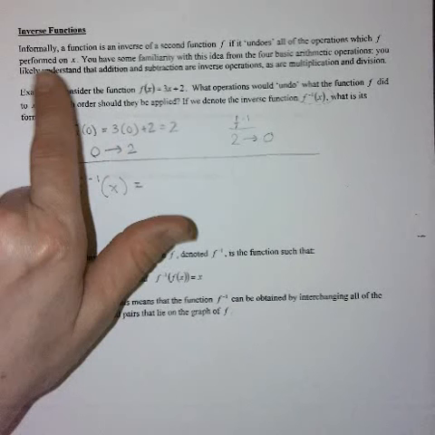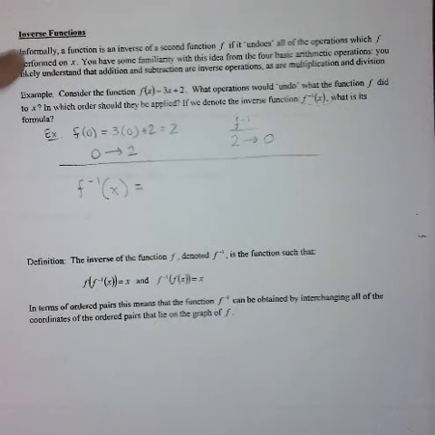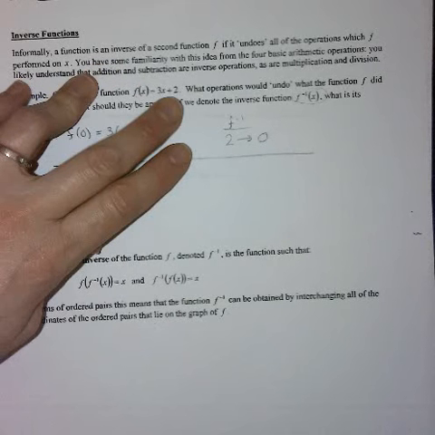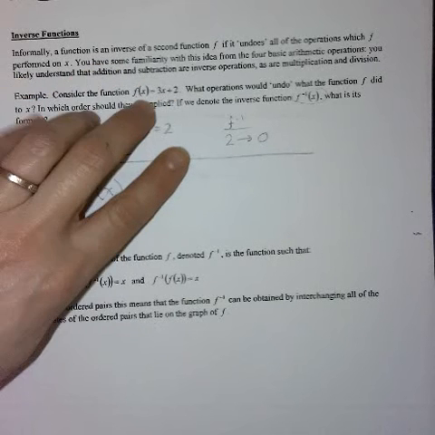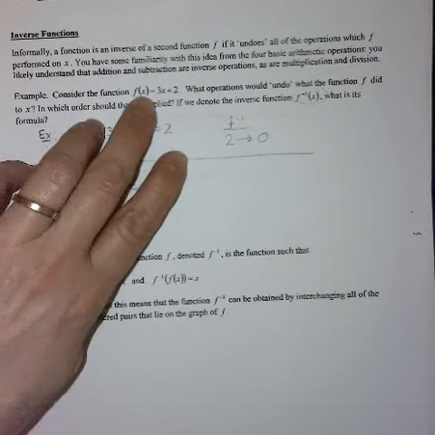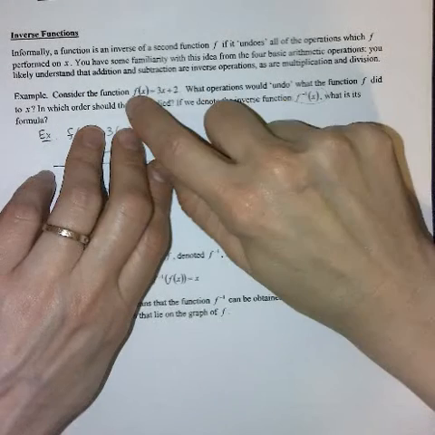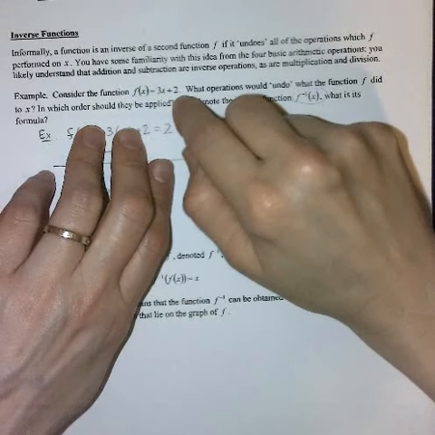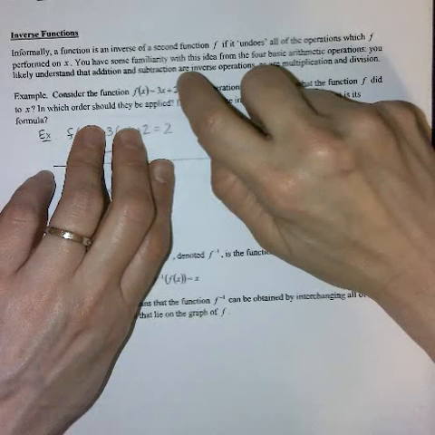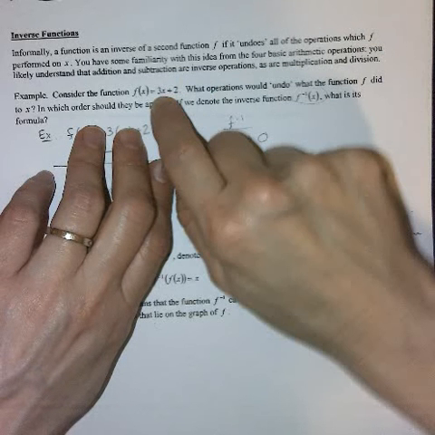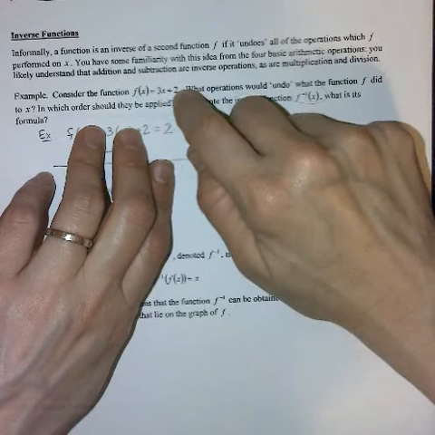So I just started off talking informally about what it means for a function to have an inverse. Remember, a function gives us our rule. It tells us what to do to an input. So in this first example, I have f of x is 3x plus 2. And what we want to do when we find the inverse of this, if there is an inverse, is undo those operations. We have multiplication by 3 and then addition of 2. Well, how can we get rid of that addition of 2 and multiplication by 3?